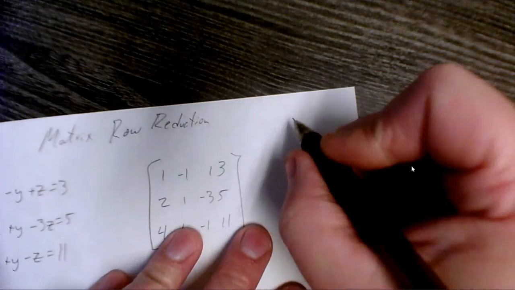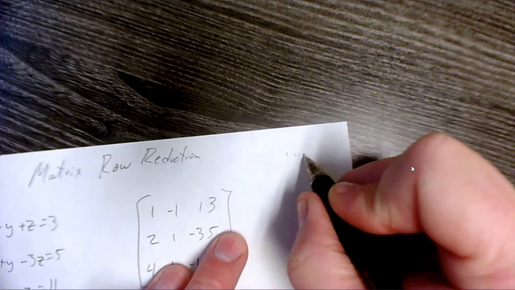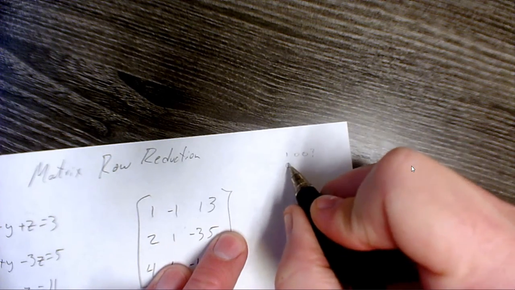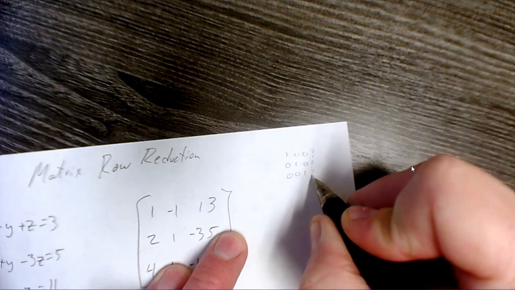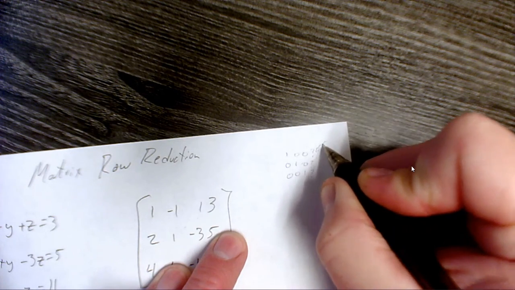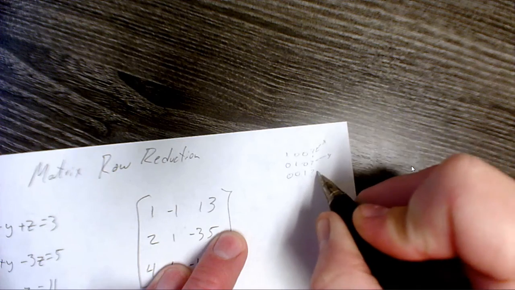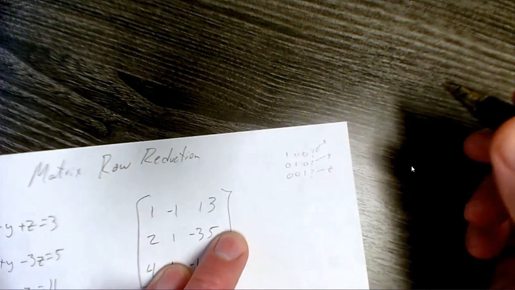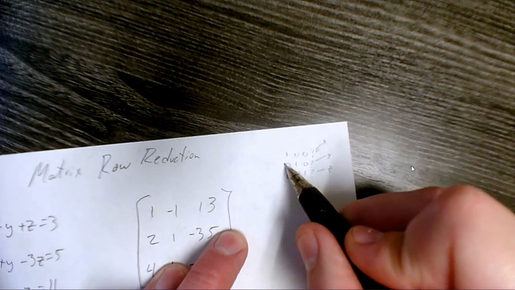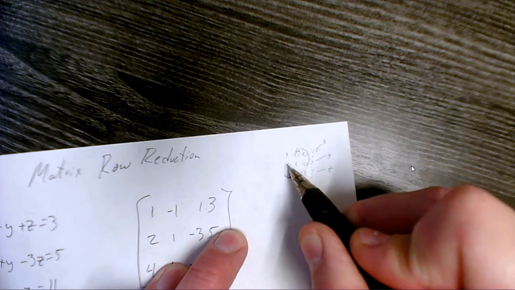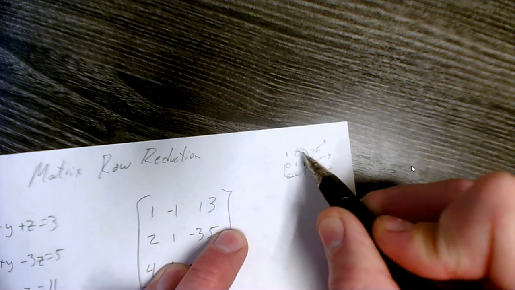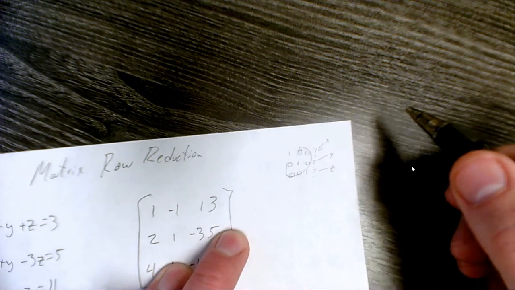Now the goal of this is to turn it into something that looks like this, with this being my answer for x, this being my answer for y, and that being my answer for z, if I can get it to look like that. I need to go in this order specifically: first, second, third, fourth, fifth, sixth. I have 6 things to do in that order.